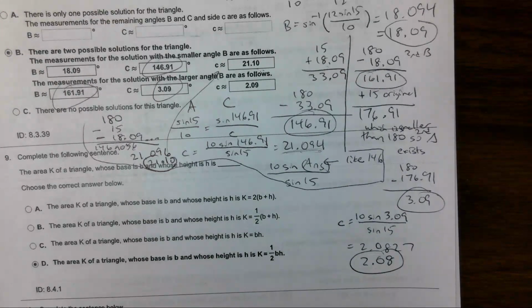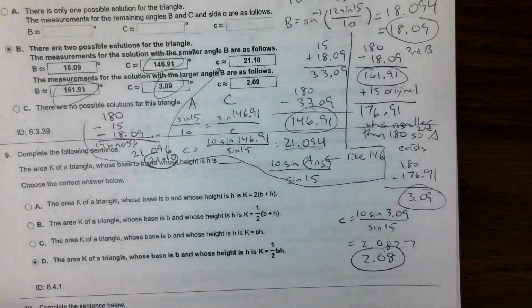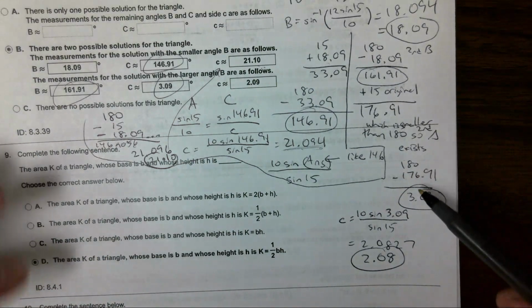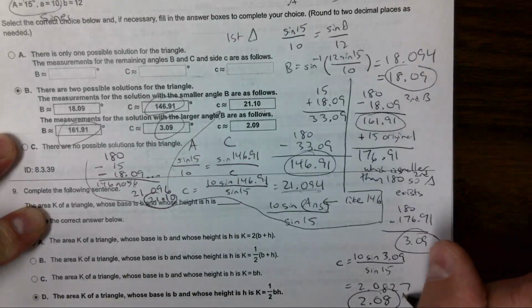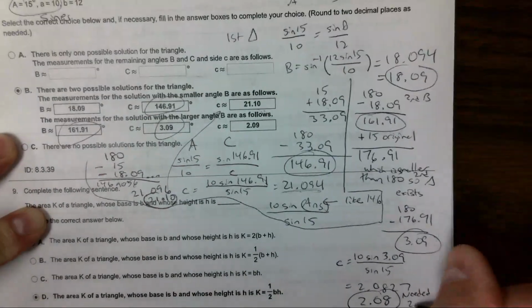I figure on these, I'm just going to have to count it right if you're off by 0.01. I can get it, but it's going to be a pain. Okay, so let's do the, we needed 2.09.